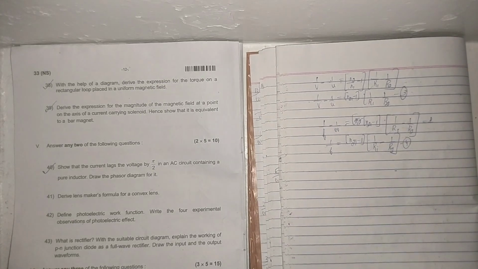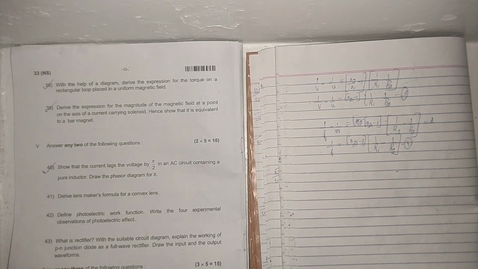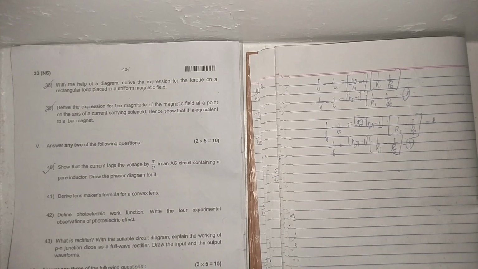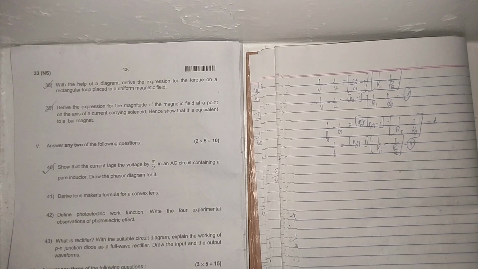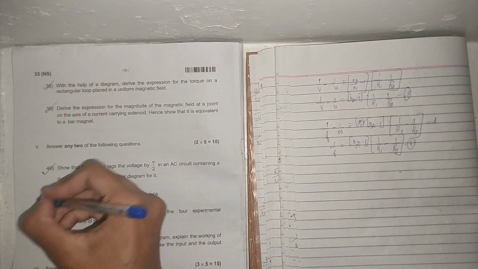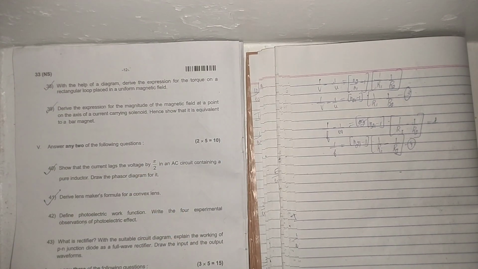Okay, this is the answer. So question number 41 is done. The lens maker formula we have solved.